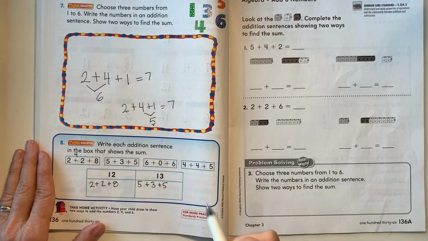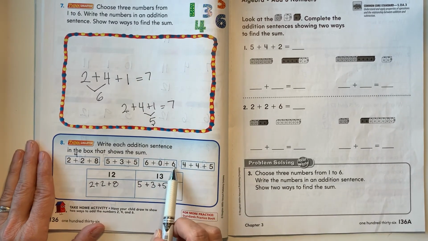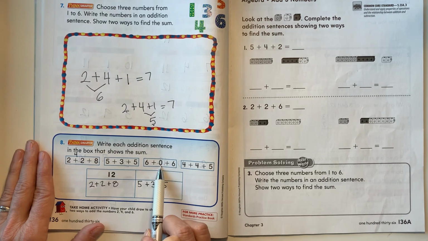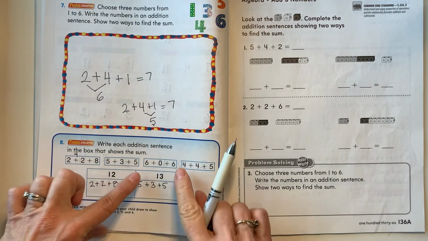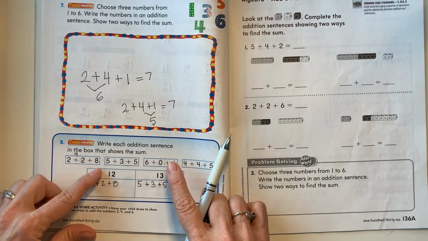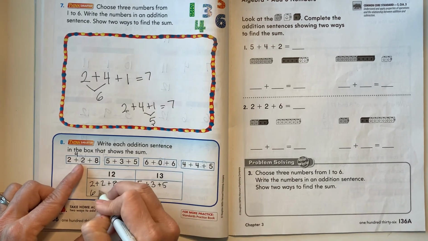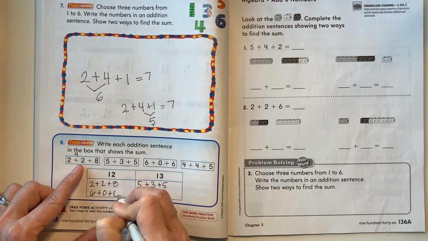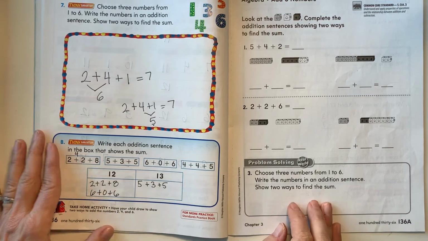All right, now we have this one. 6 plus 0 plus 6. Well, 0 is 0, right? And if you've been practicing your doubles facts, what is 6 plus 6? Yeah, 6 plus 6 is 12. So this equation, 6 plus 0 plus 6, goes in the 12 box.